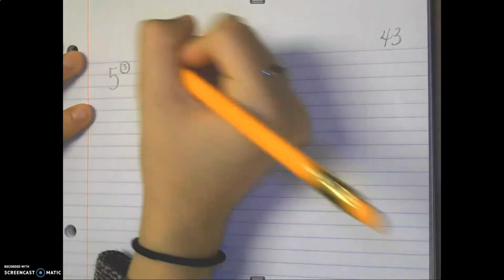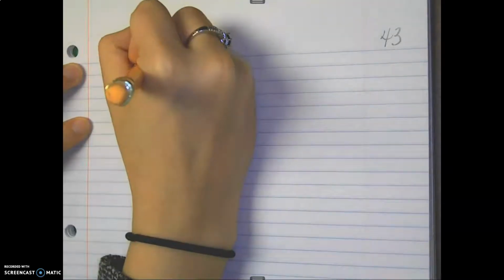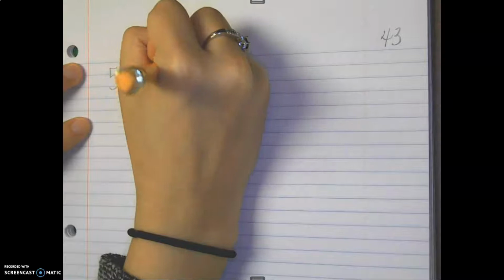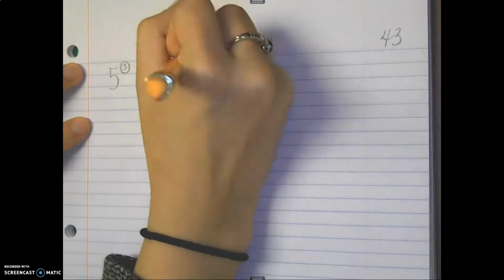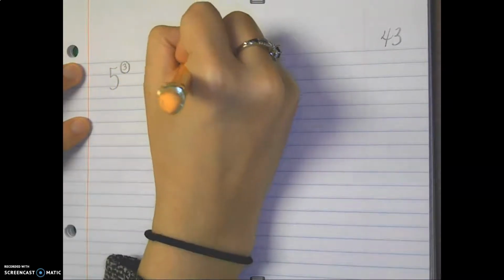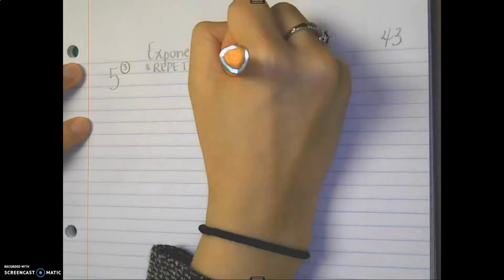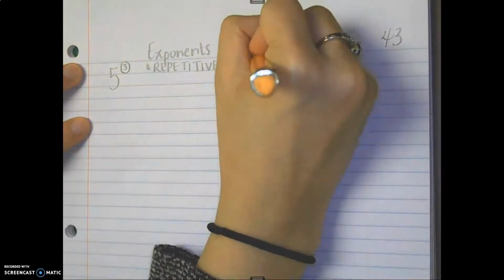Alright, so what is an exponent? How many times have you seen a little number that looks just like this right at the top? So this little number is an exponent. And it shows repetitive multiplication. Not addition, multiplication.